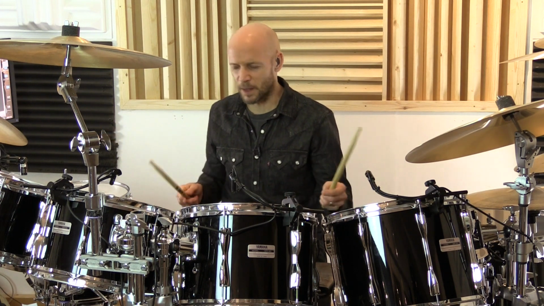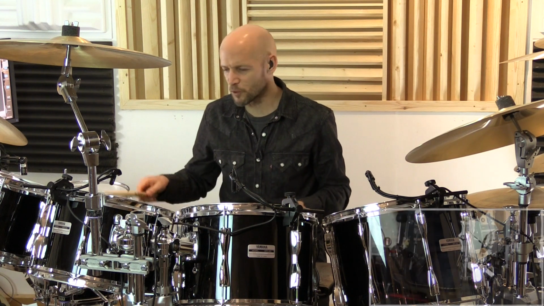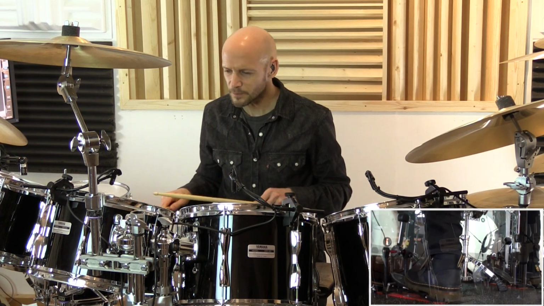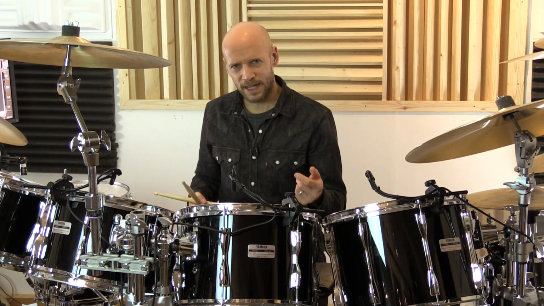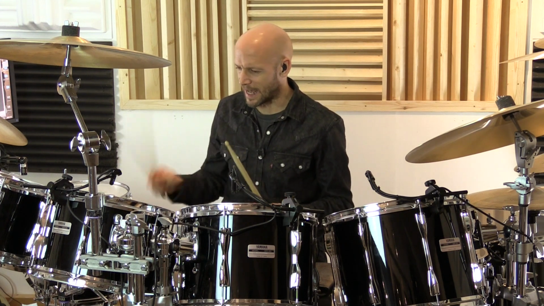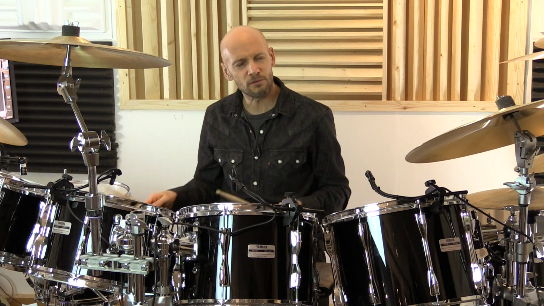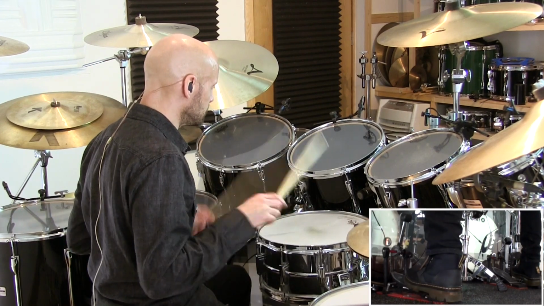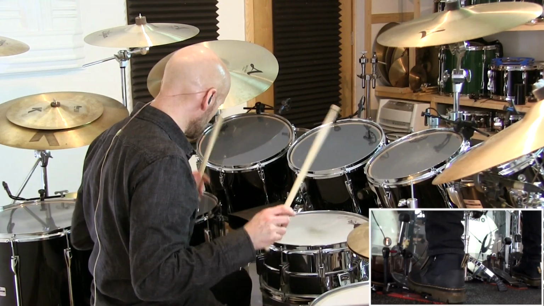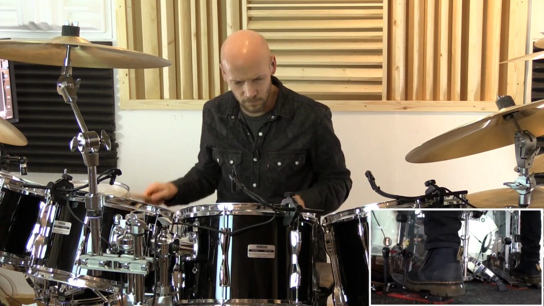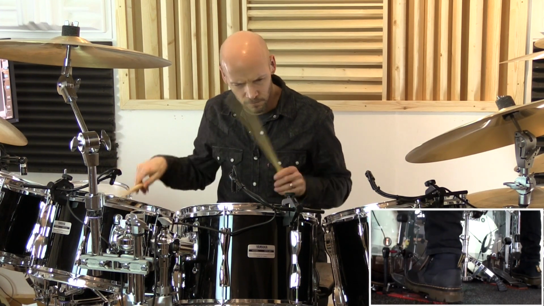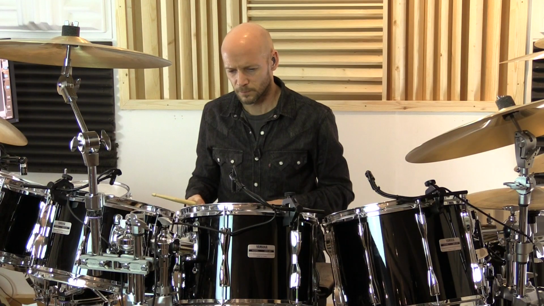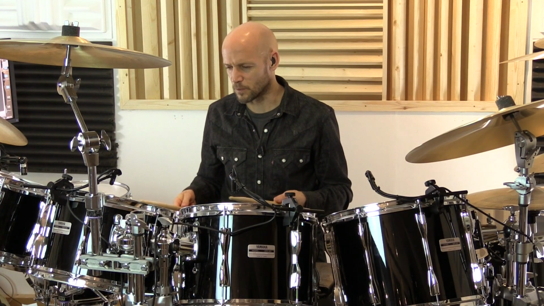In our original setting, the basic feel would be this: 1, 2, 3 triplet, 4 triplet. But now I'll count it in, and the hats are going to be accenting the quarter note. 1, 2, 3, 4. And we could do that with the rock shuffle variation too.